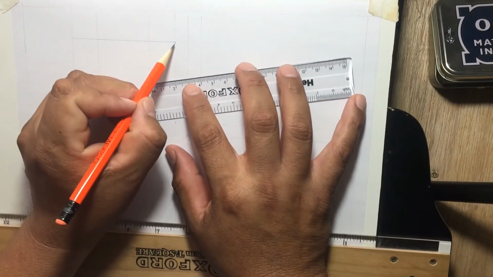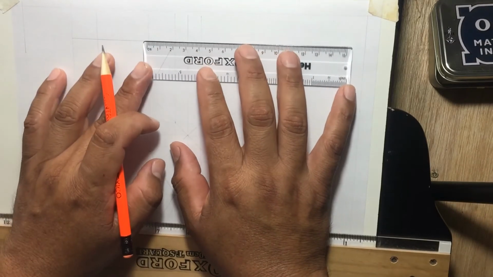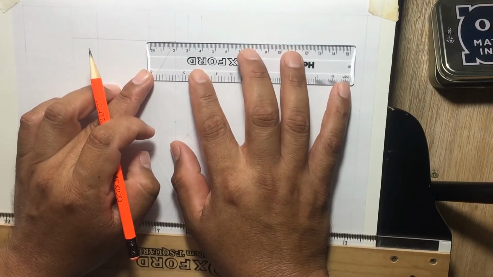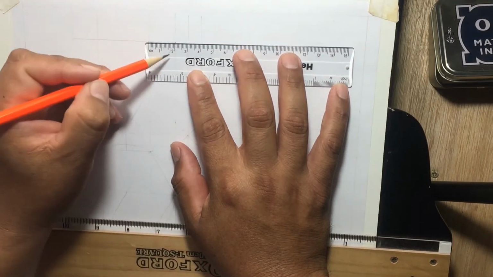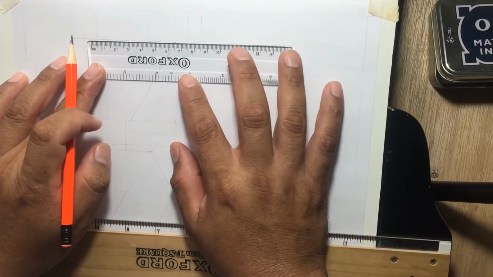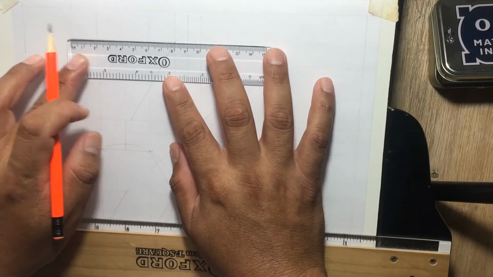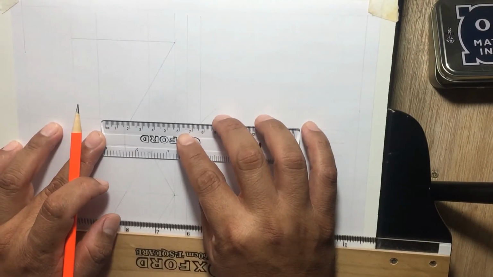Once again, I am measuring that this is the top portion which is being represented here. So to set the bottom and complete the front elevation, I need to set off 20. Remember, this is the y-axis. 20, 40, and 20.